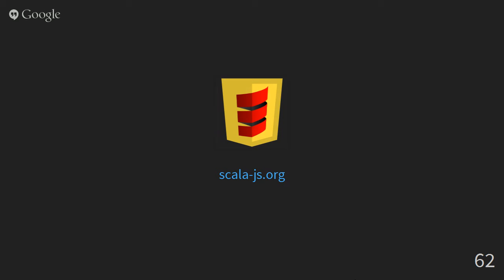But then at the very last stage, we have a linker that takes all the SJS-IR, optimizes it all together, and produces one JavaScript file. And the full optimized version also uses the Google Closure compiler to further optimize that JavaScript file according to JavaScript specifics.